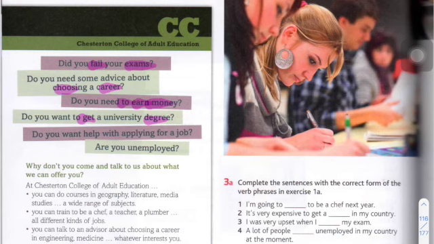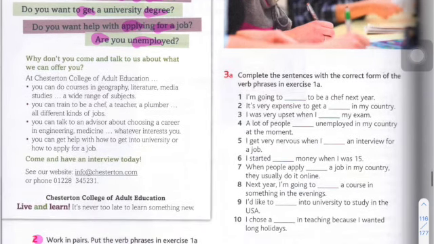Get a degree. Apply for a job. Be unemployed. So we were correcting most of the sentences, and now we continue. Why don't you come and talk to us about what we can offer you?